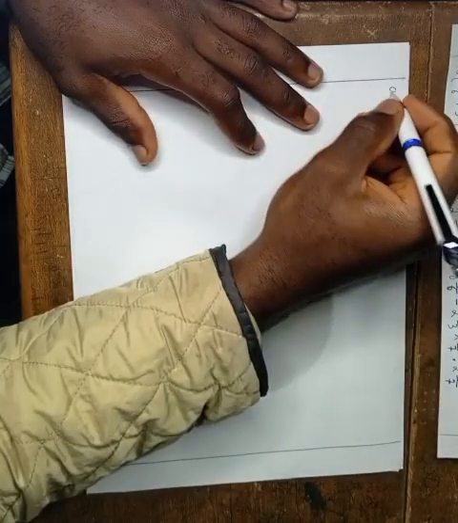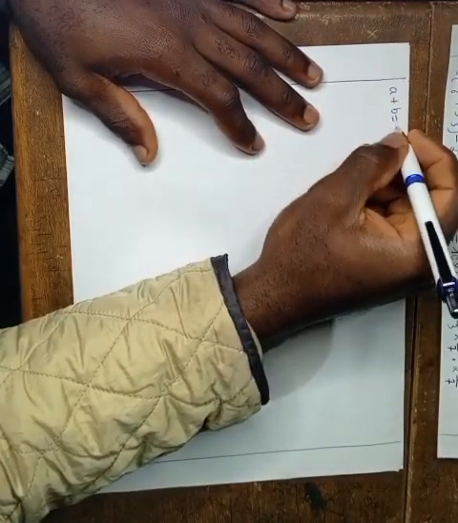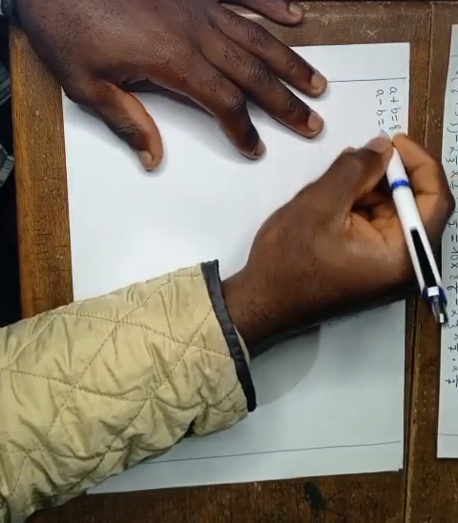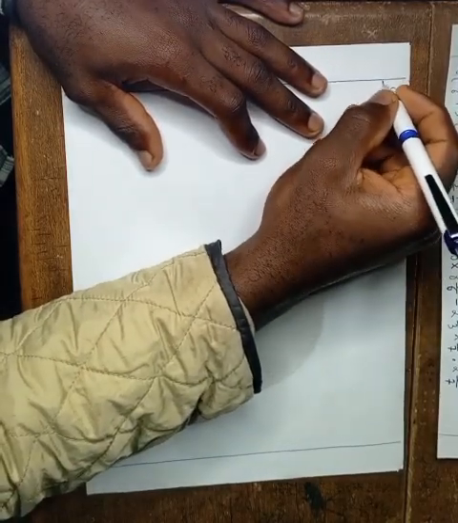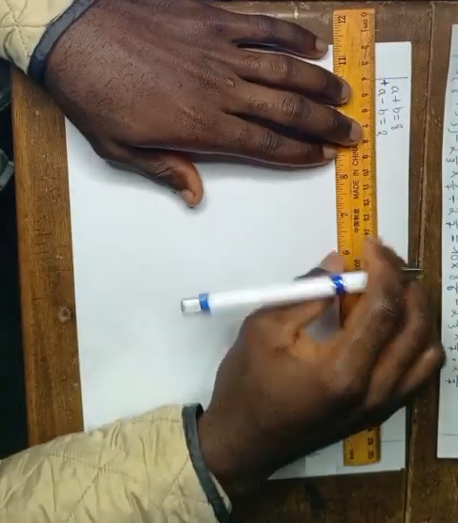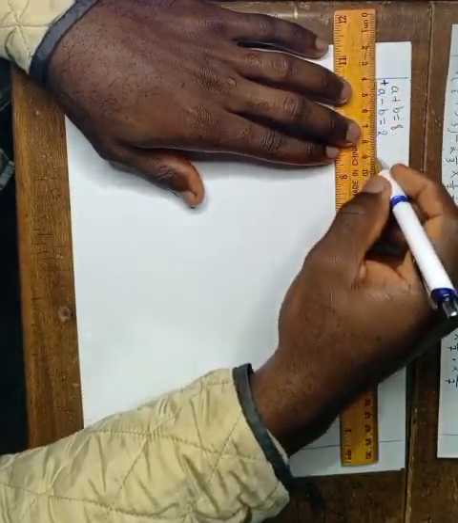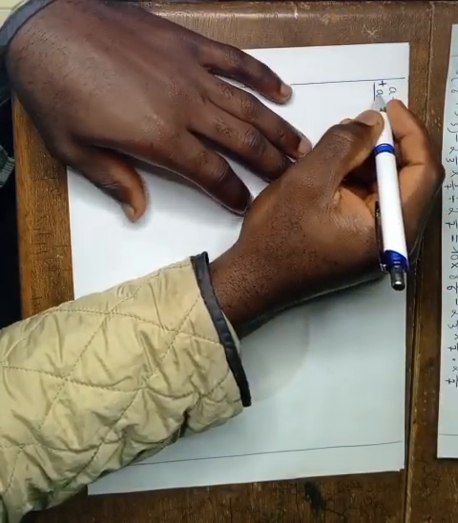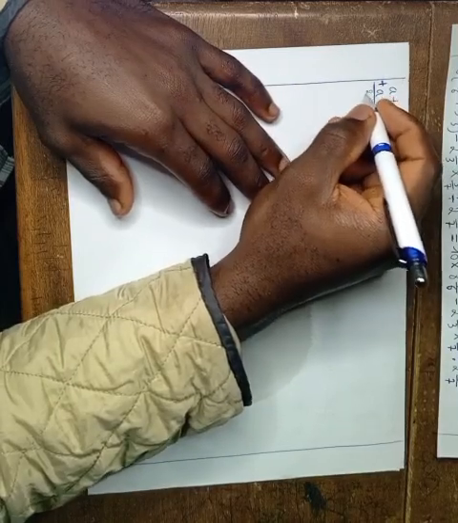We have A plus B is equal to 8. A minus B is equal to 2. So we have to add these two equations. We are going to put a plus sign here in front. Then we draw this horizontal line. A plus A gives us 2A.